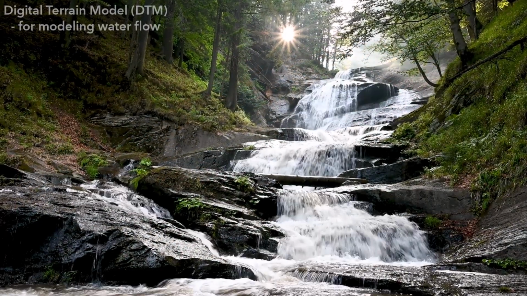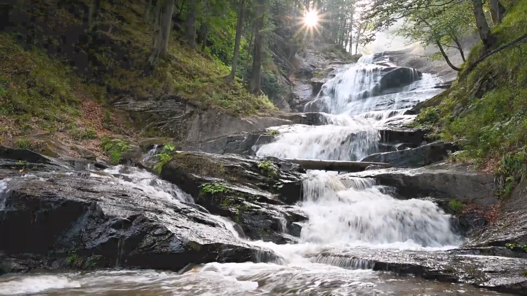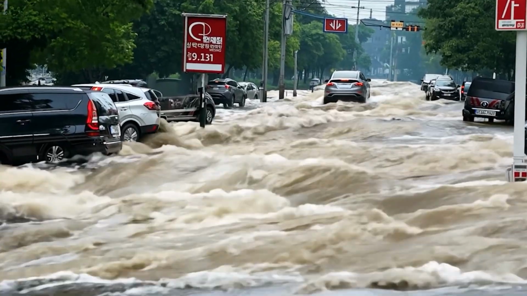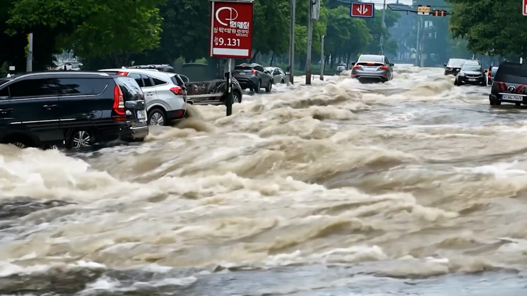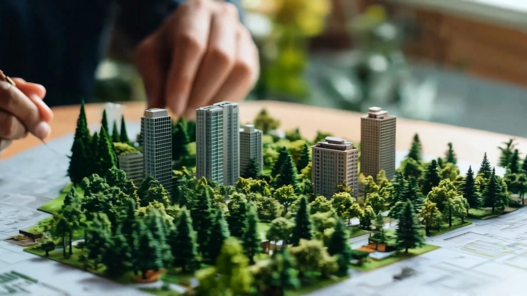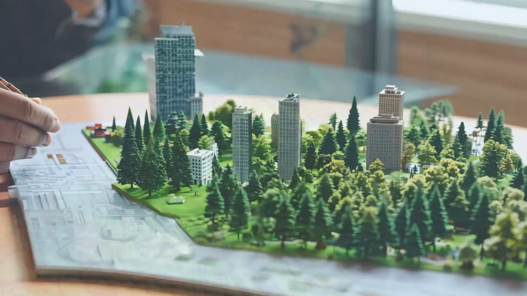When modeling how water flows across a landscape, a digital terrain model is usually ideal. However, if you want to understand how water might flow around objects like buildings, a digital surface model may also be useful. DSMs are also useful for urban planning questions, such as where there might be sufficient shade from trees.